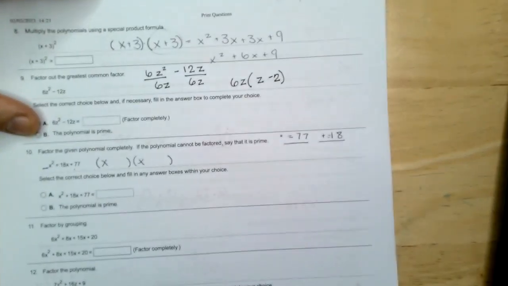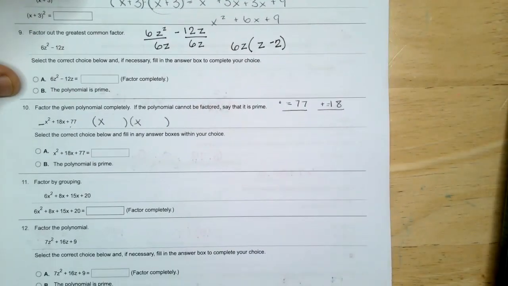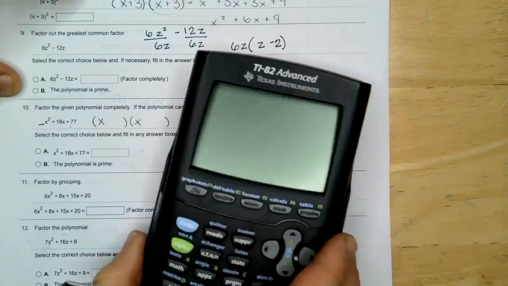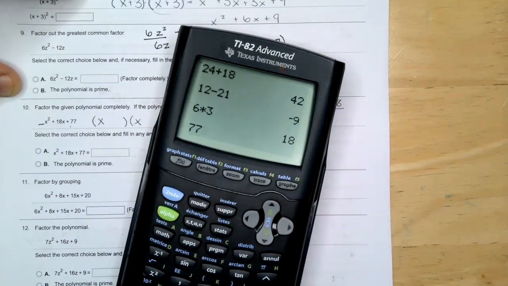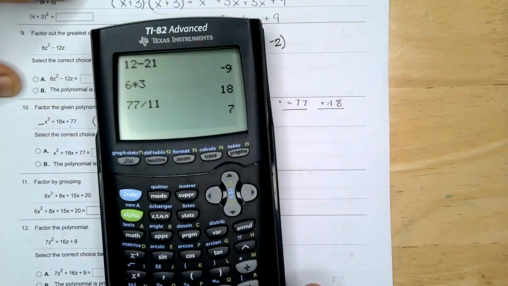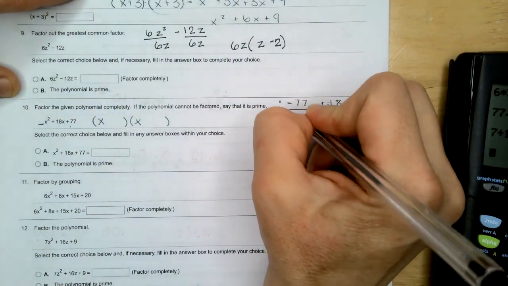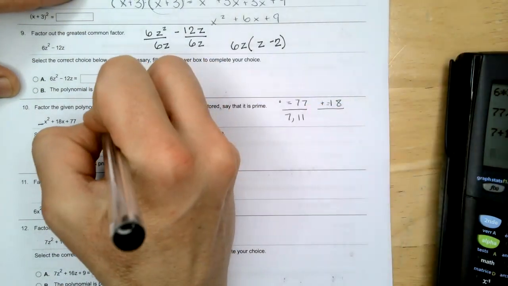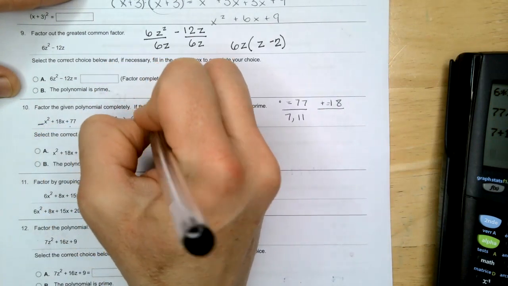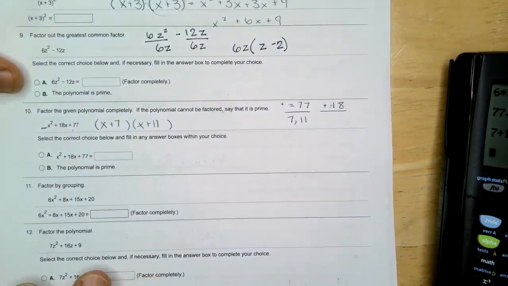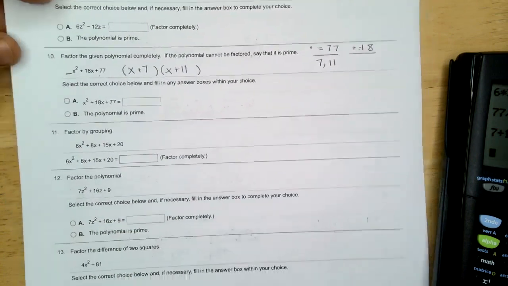This will never be in focus enough for me. All right, factors of 77. I don't know, 11? 7. Do 7 and 11 add to 18? Yay! So I'm going to say it is a positive 7 and a positive 11. X plus 7, x plus 11. You can also write it as x plus 11 times x plus 7, does not matter, okay?